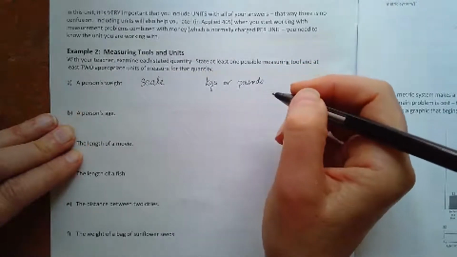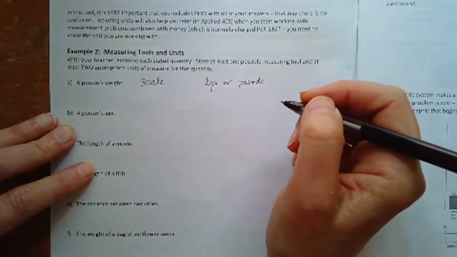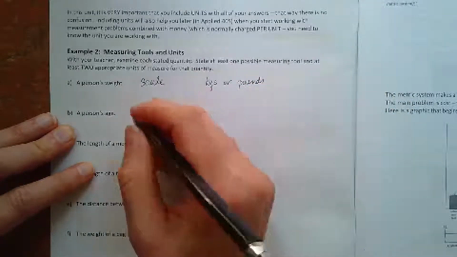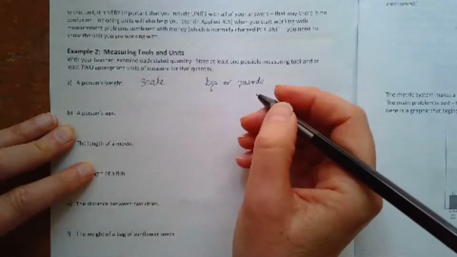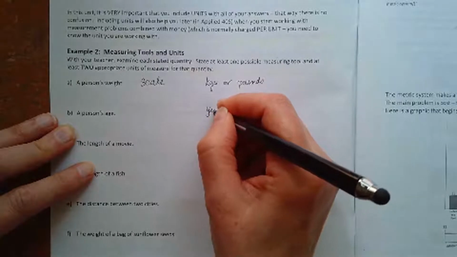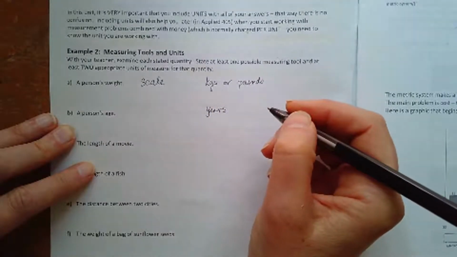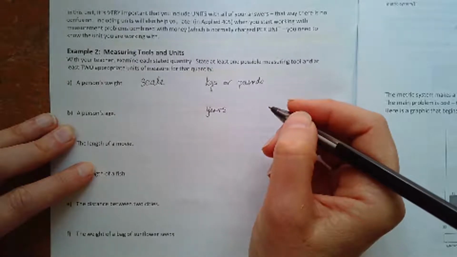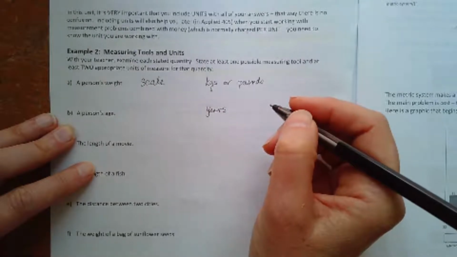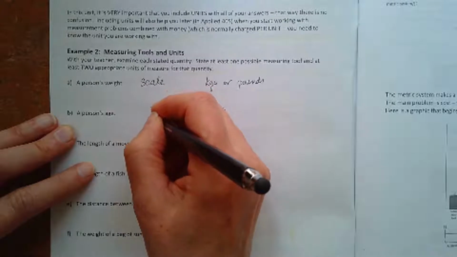And units, we could use either kilograms or pounds. A person's age, honestly, I don't know what kind of measuring tool we would use. And I think I would just use years. I honestly don't know what I would use to measure a person's age with, so I'm just going to use that for the length of a movie.